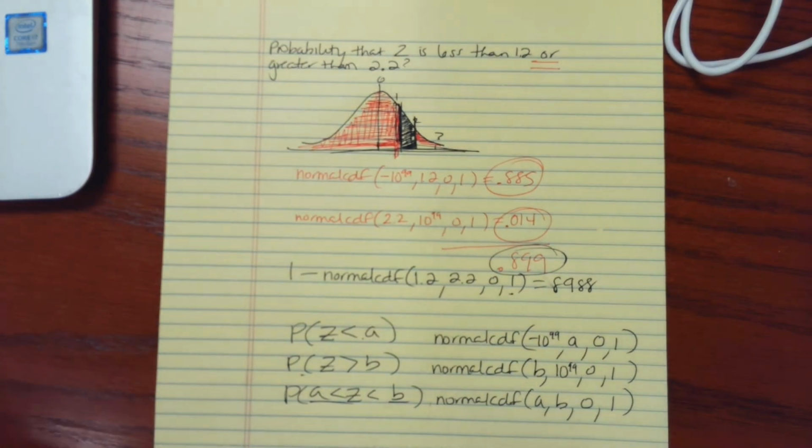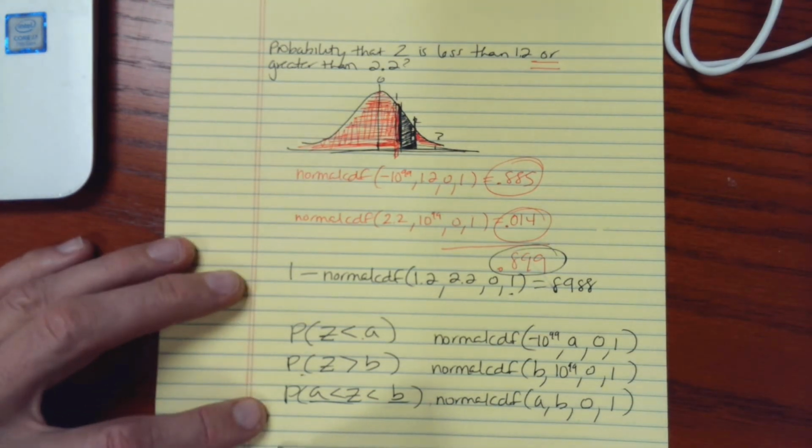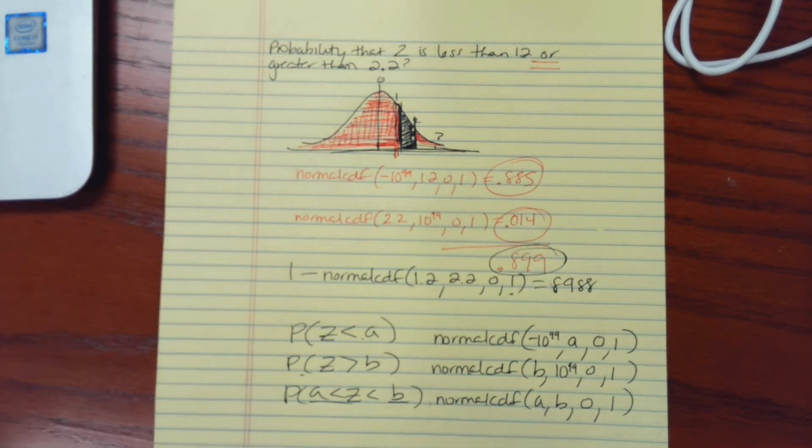All right, in the next video, I'll talk about the inverse. So what happens when you are given an area and you want to find the corresponding z-score.